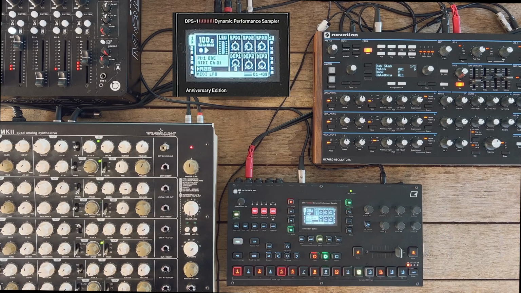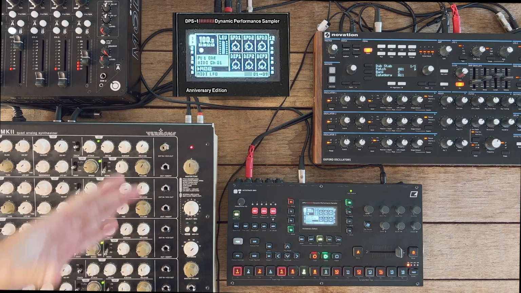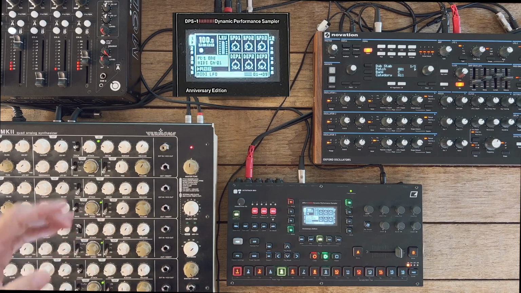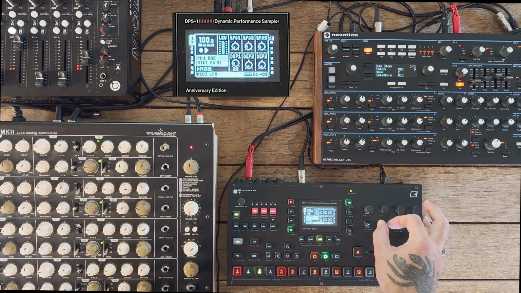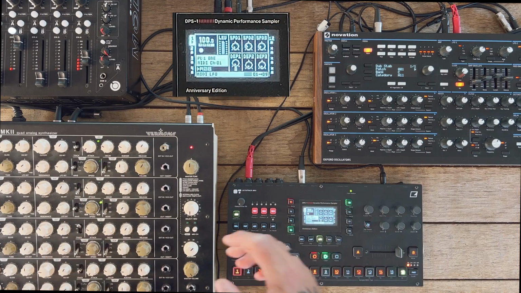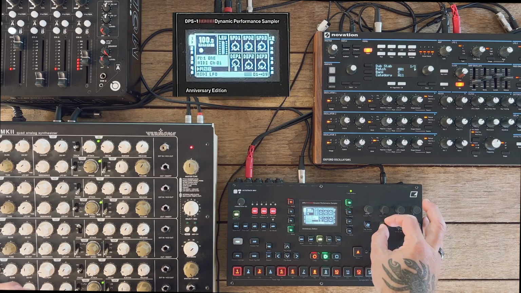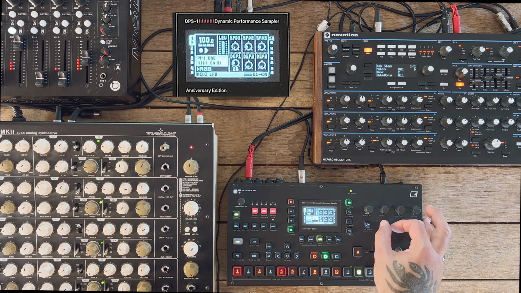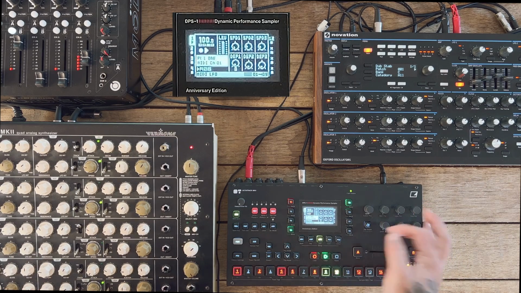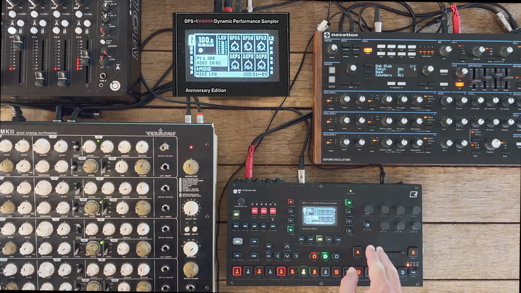So what's interesting here is that you can create your own pattern, perform with it, and then have some variation at the turn of a knob. Now, the sad realization is that you cannot assign the slider and the scene in the MIDI page.